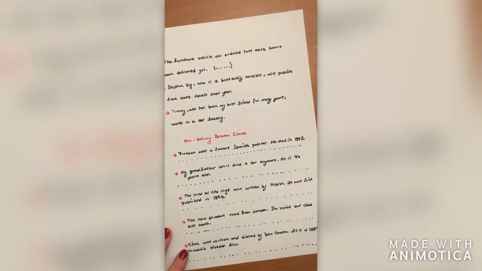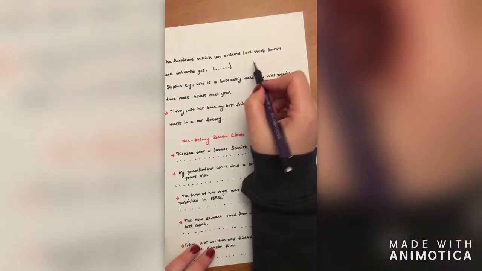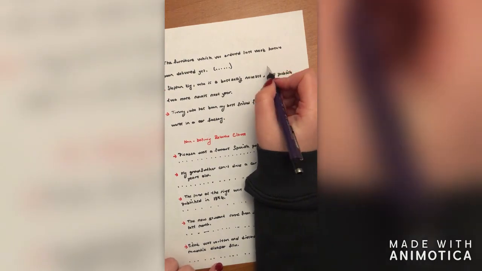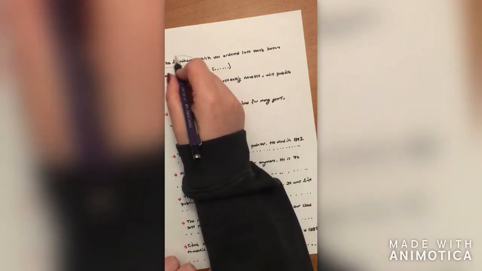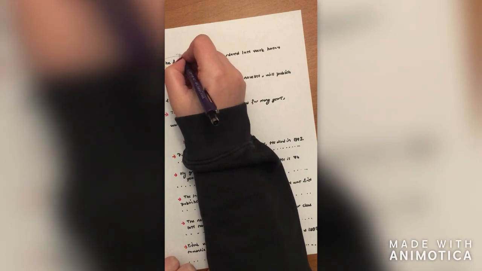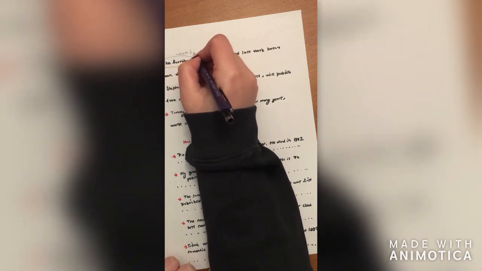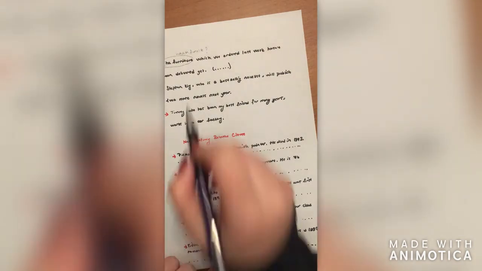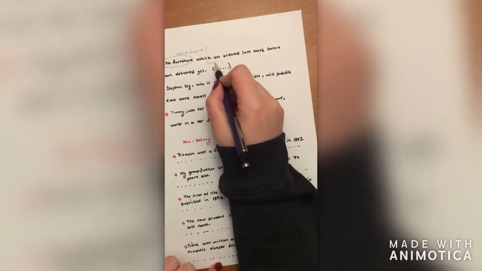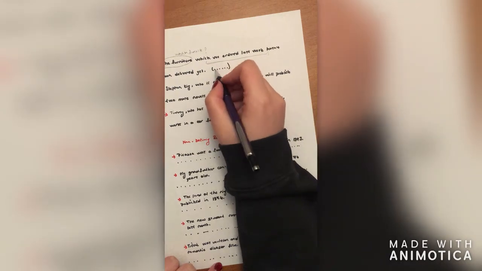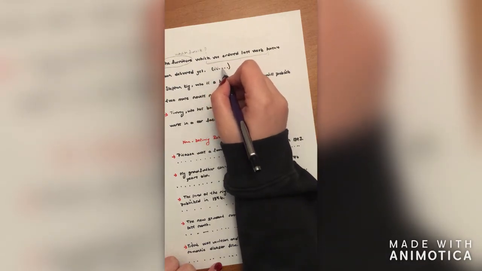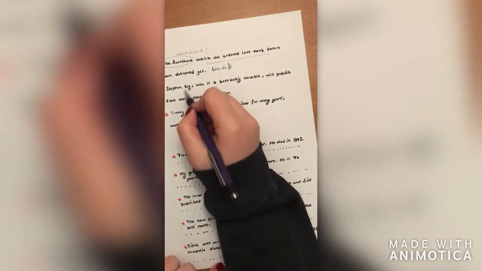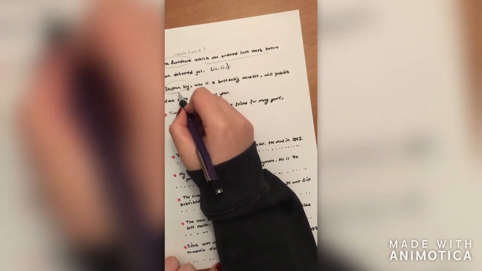Let's continue. The furniture which we ordered last week hasn't been delivered yet. The furniture. Which furniture? I ask this question, and if I can't answer this question, it is defining relative clause. Okay, Stephen King. Who is Stephen King?